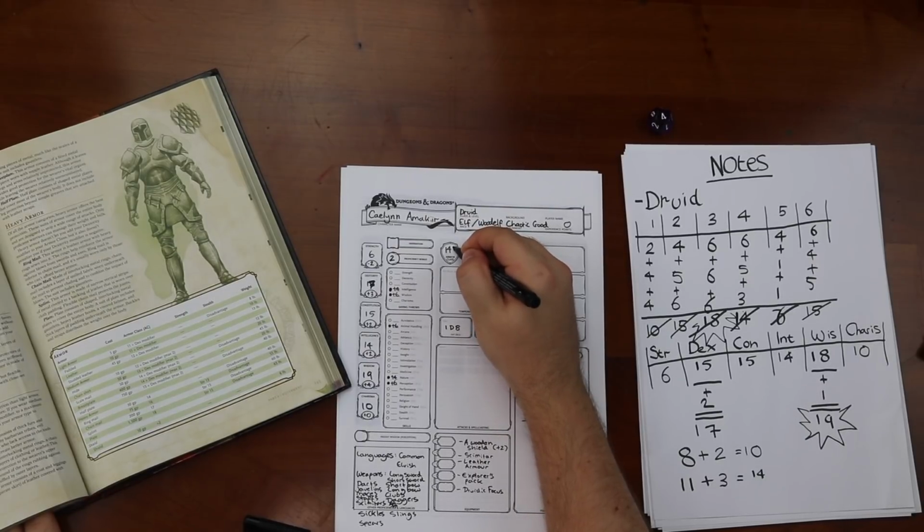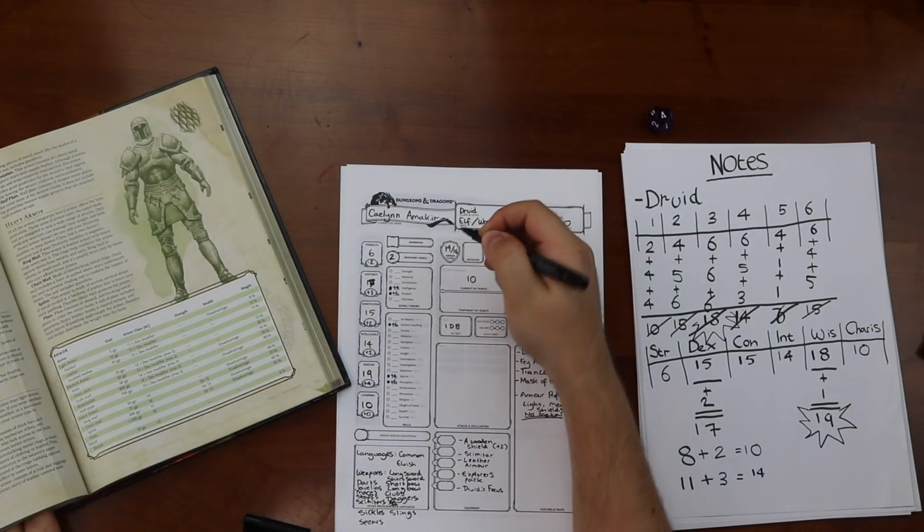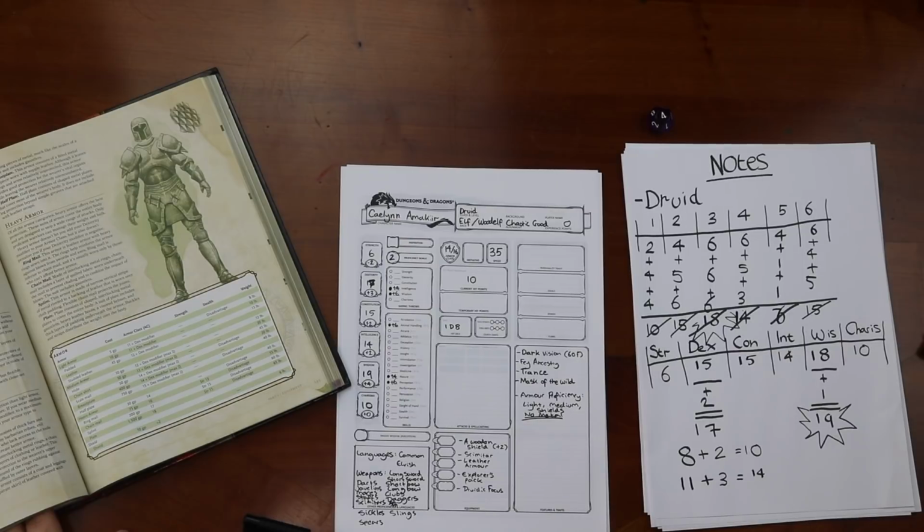And I'm going to put a little slash here and make a note of 16, because when we're using our shield it gives us +2 armor class. So when we're not using a shield we have 14 armor class, when we are using our shield we have a 16 armor class. Got to make sure we have a hand free to use it though.